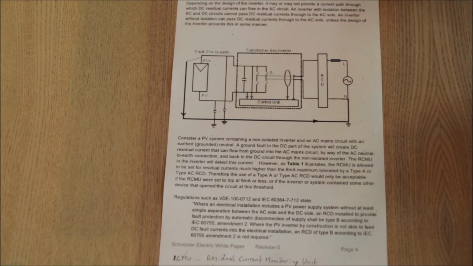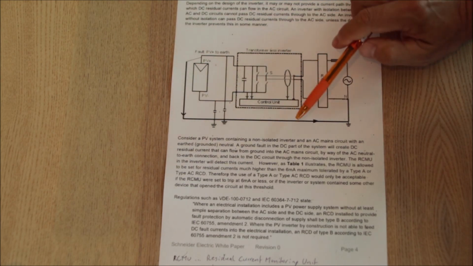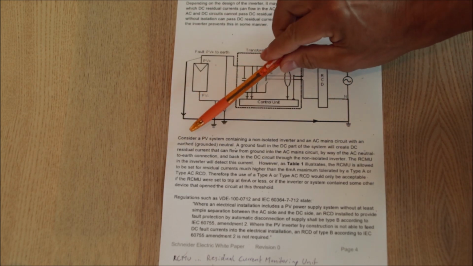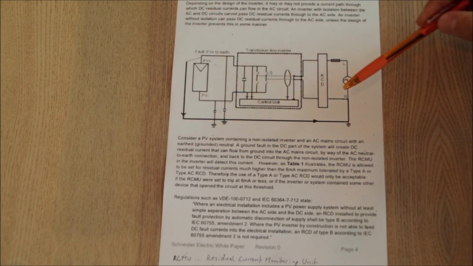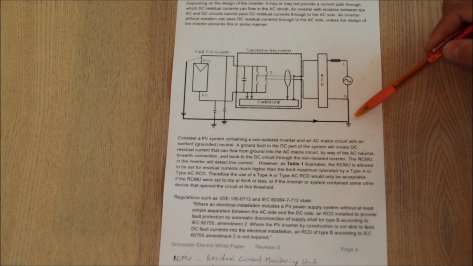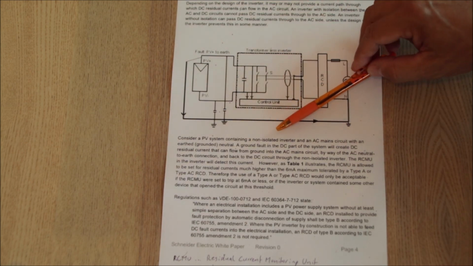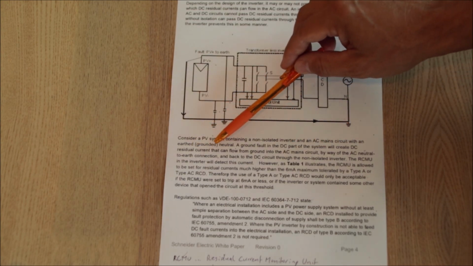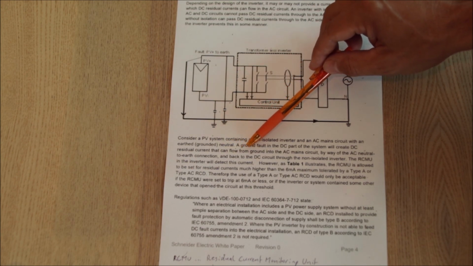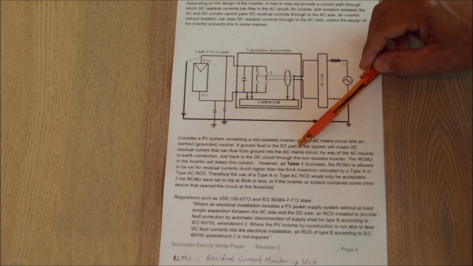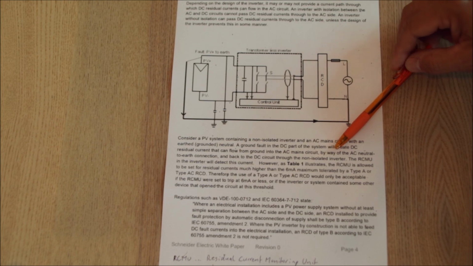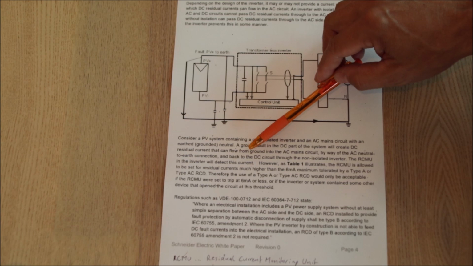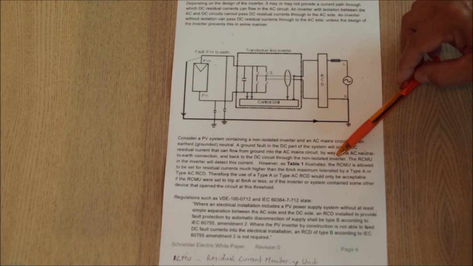Consider a PV system containing a non-isolated inverter and an AC main circuit with an earth grounded neutral. So we have a neutral to earth bond, of course. A ground fault in the DC part of the system will create DC residual currents that can flow from ground into the AC main circuit by way of the AC neutral to earth connection and back to the DC circuit through the non-isolated inverter.